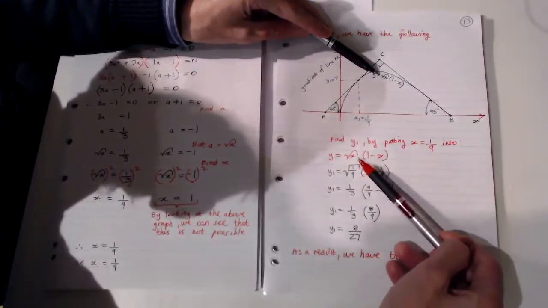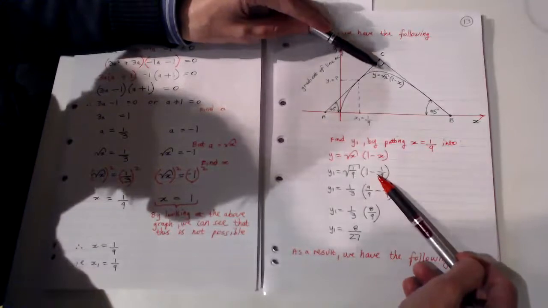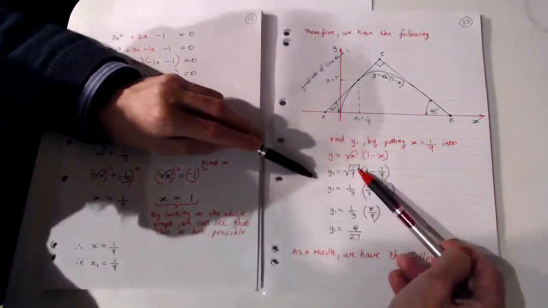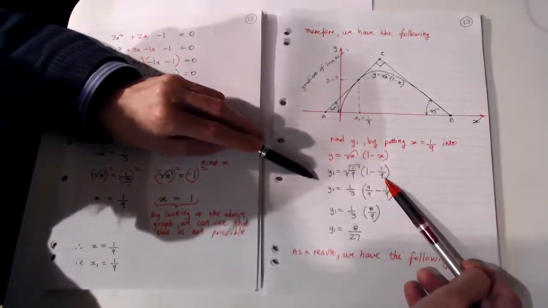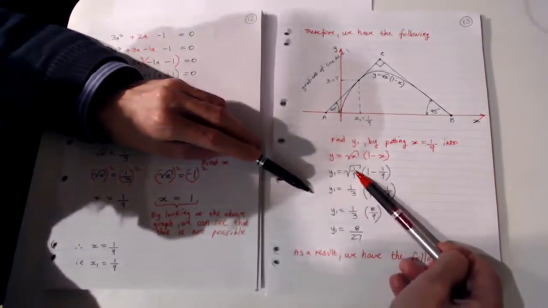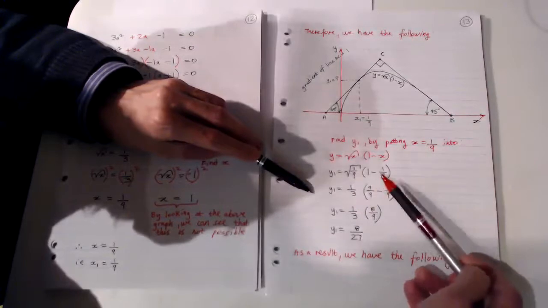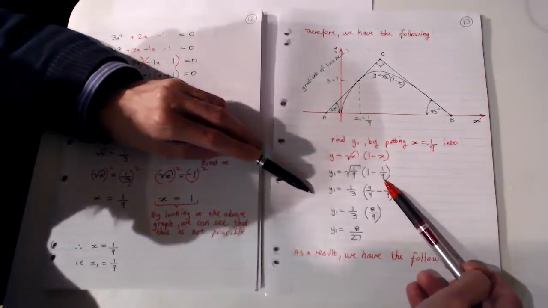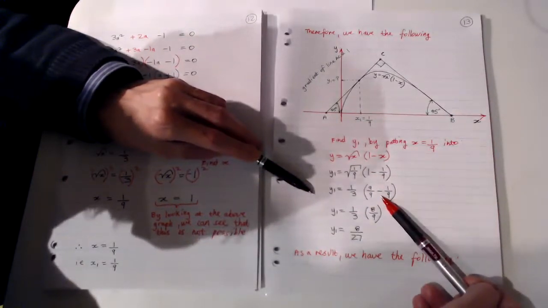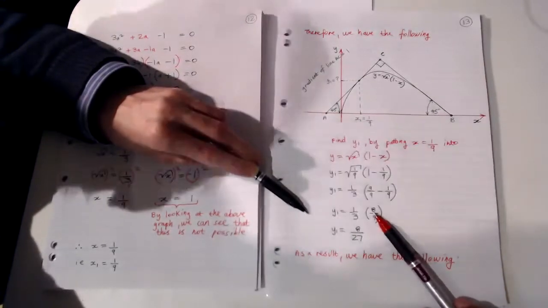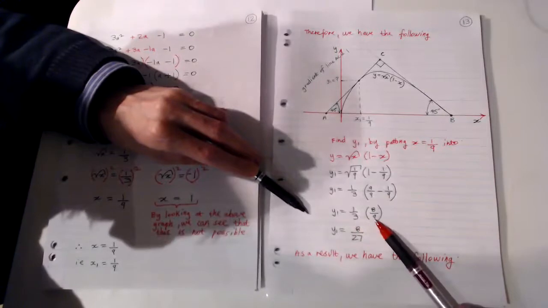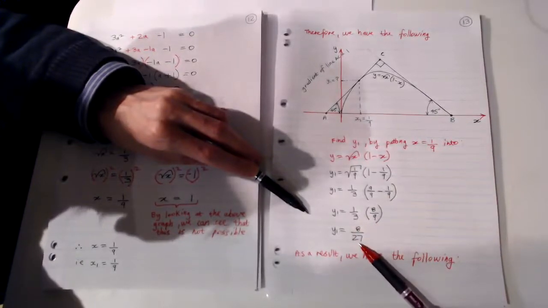And when you do that, you put x equals 1/9 here, and you get y sub 1 equals square root of 1/9 brackets 1 minus 1/9. Square root of 1/9 is 1/3. 1 minus 1/9, if you use grade 5 fraction theory, comes out to 8/9. And therefore, 1/3 times 8/9 is 8/27.